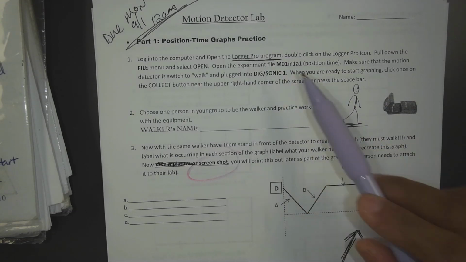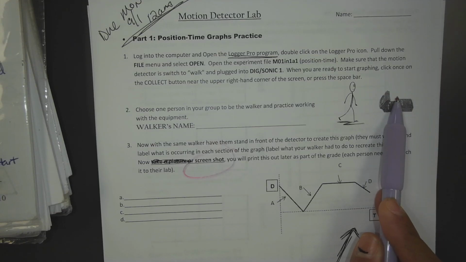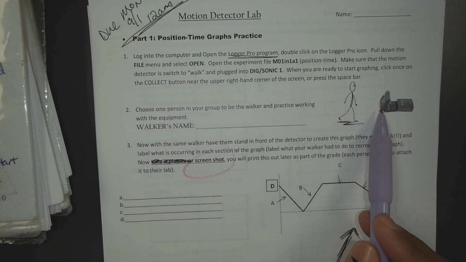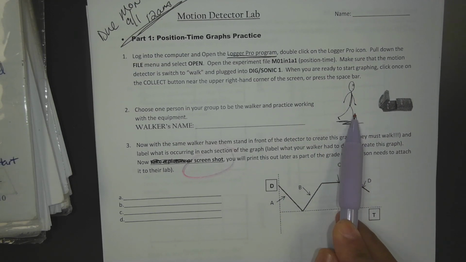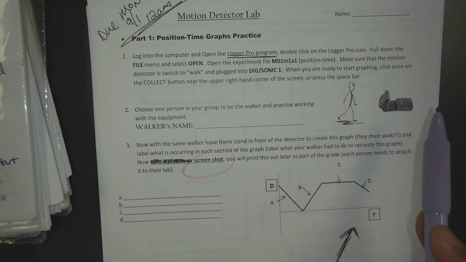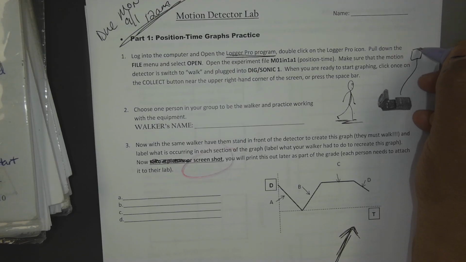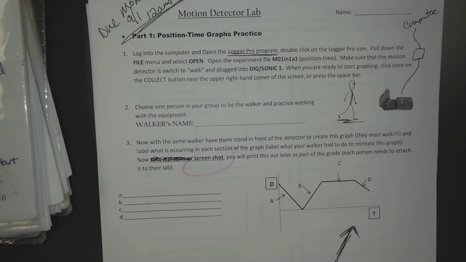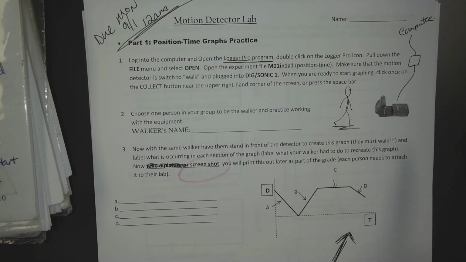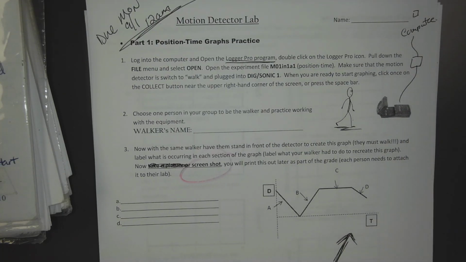Now, if you have your detector, please make sure your detector is actually going to be touching, or it's going to be on the person or the walker. So please make sure. The next thing, this is plugged into this gray box, and that box is plugged into your computer, correct? And when you open it, go ahead on your computer. There's a green button that says run.